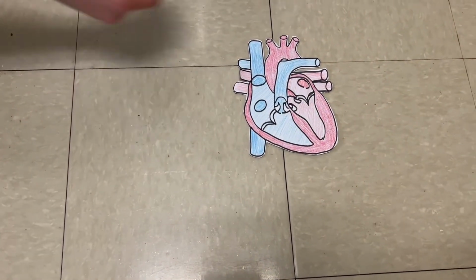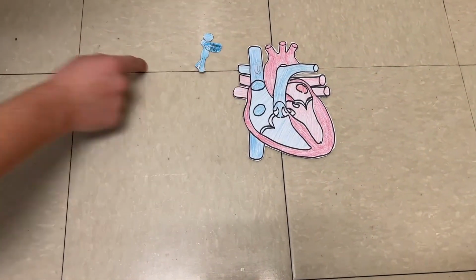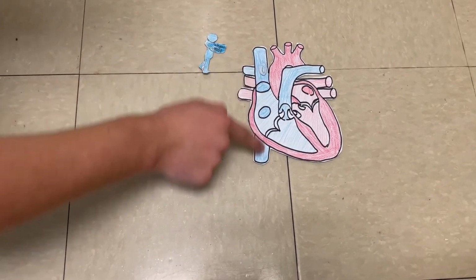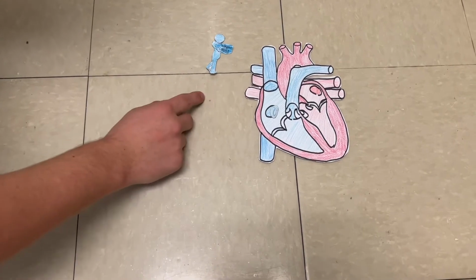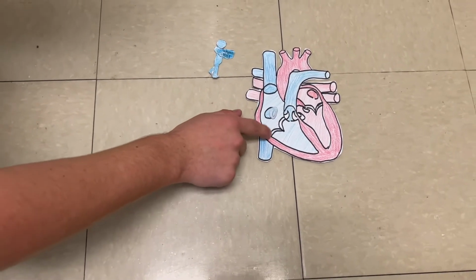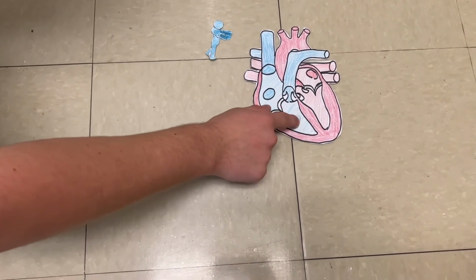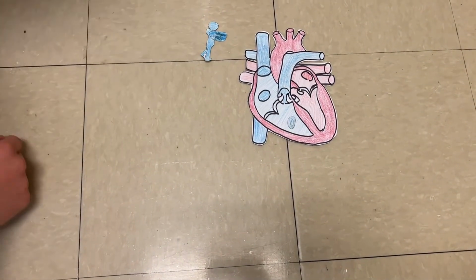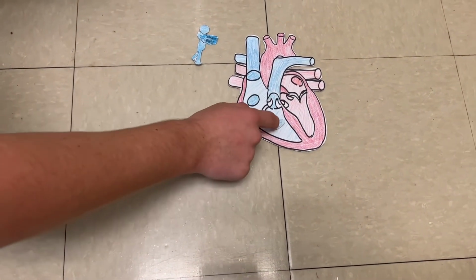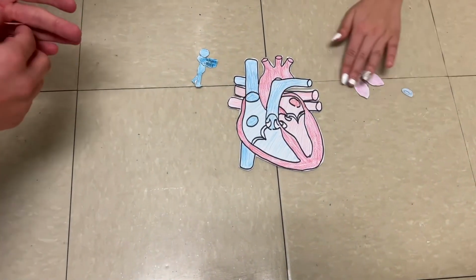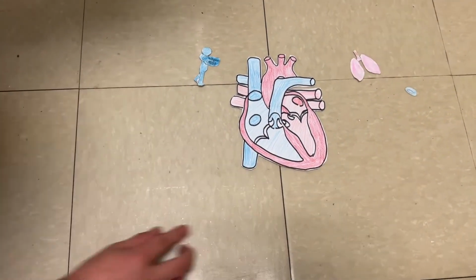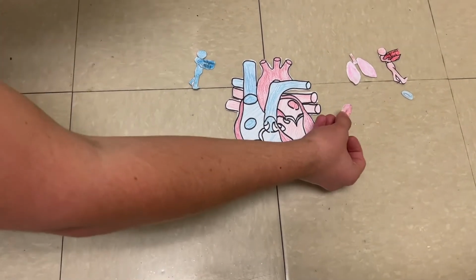The deoxygenated blood first enters the heart through the superior and inferior vena cavas, then goes through the right atrium, after that through the tricuspid valve, leading into the right ventricle. From the right ventricle, it goes through the pulmonary valve, through the pulmonary artery, and into the lungs. Then it returns through the pulmonary veins as oxygenated blood.